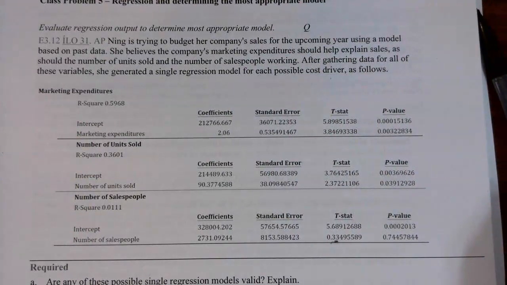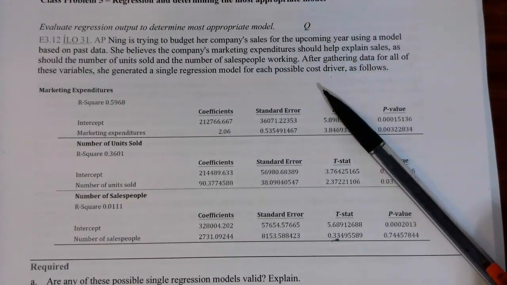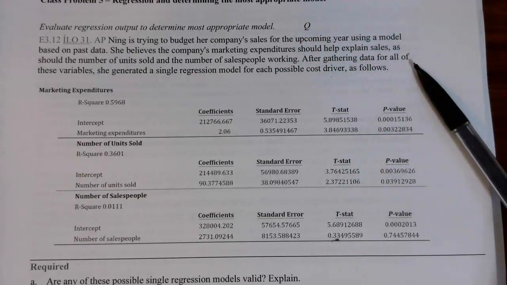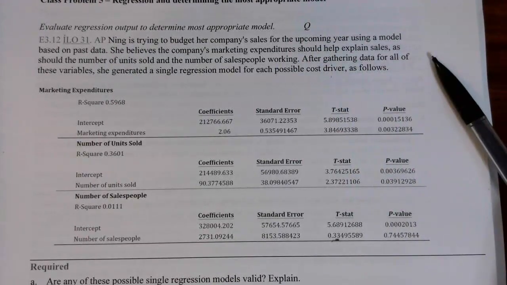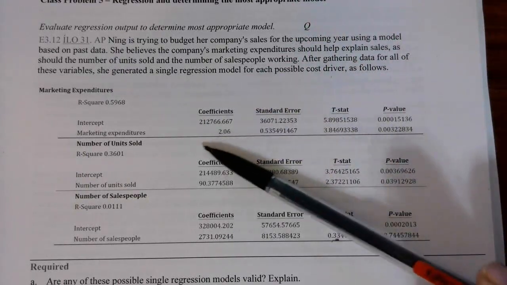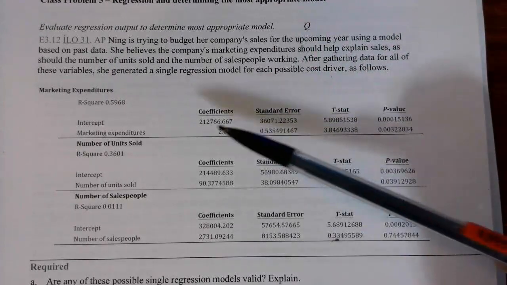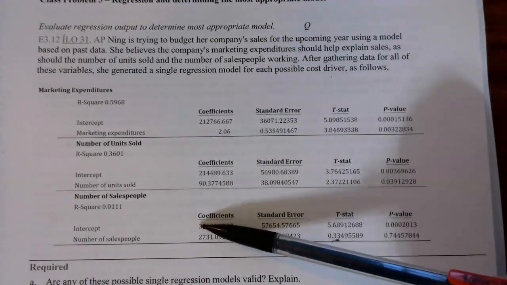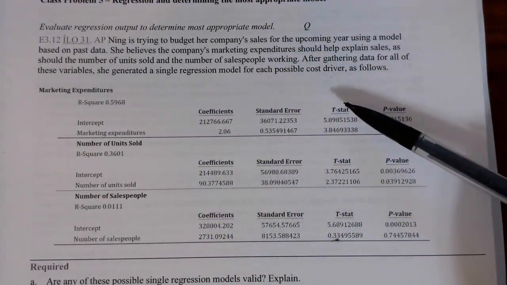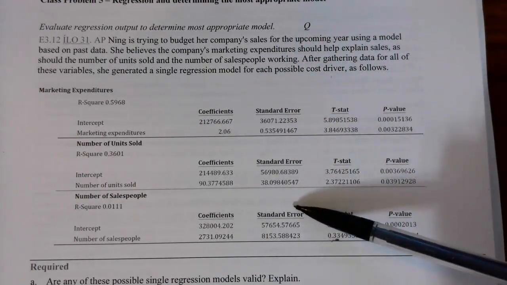So this is a person who's trying to budget sales for the upcoming year, and she believes the marketing expenditures should help explain sales. She also looked at the number of units sold and the number of salespeople working. So she actually looked at 3 different variables here. And the first thing that you do is run single regressions on each one of these.